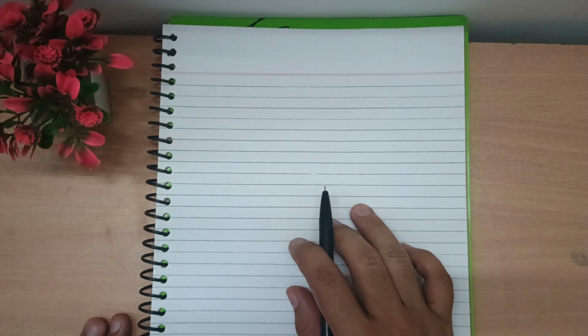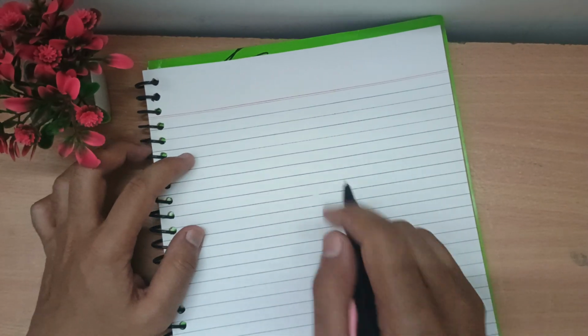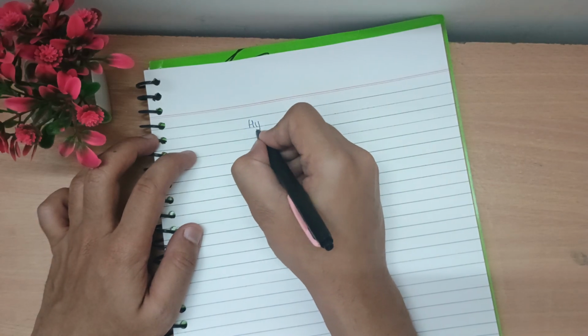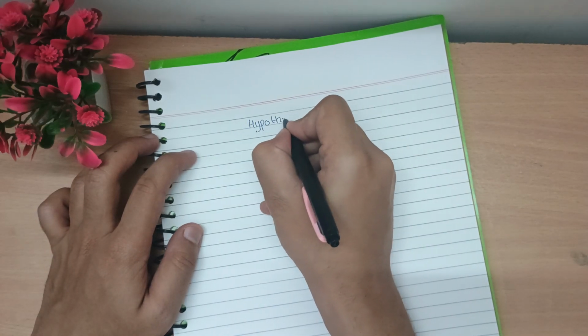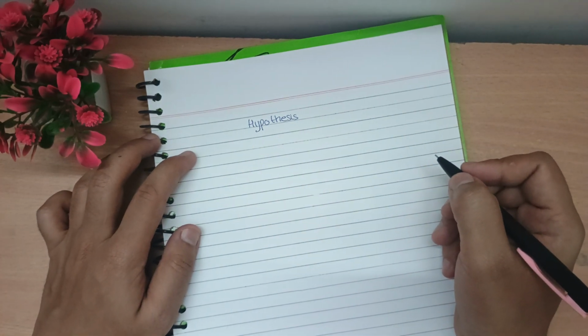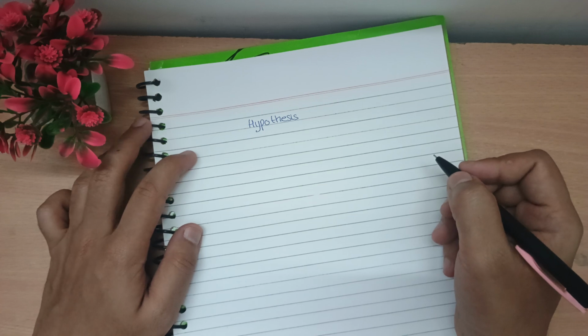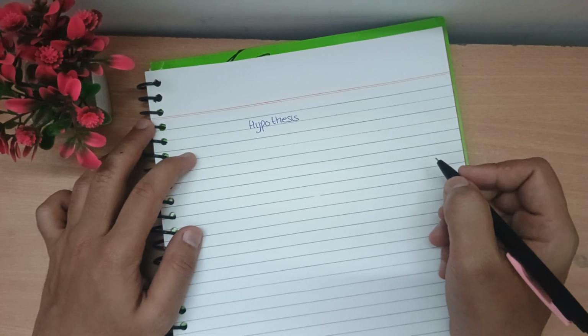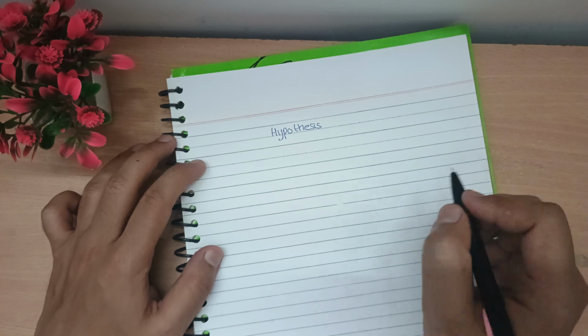So good morning everyone. Today we are going to study about hypothesis. If there is a problem or you can't see anything that I write, kindly zoom it. So let's start with the hypothesis.